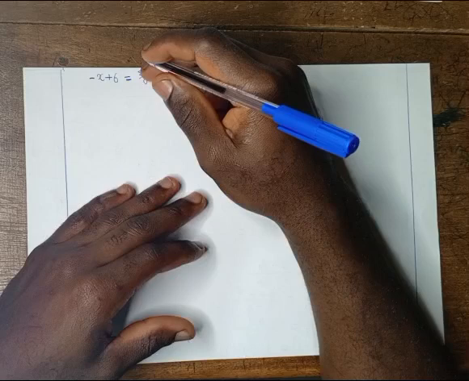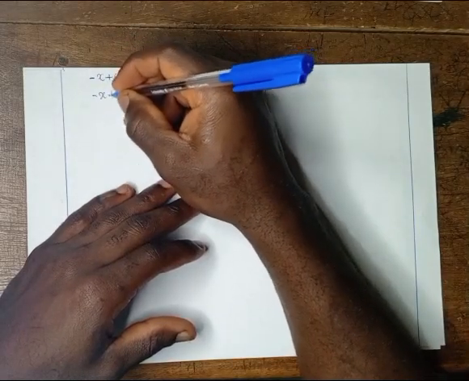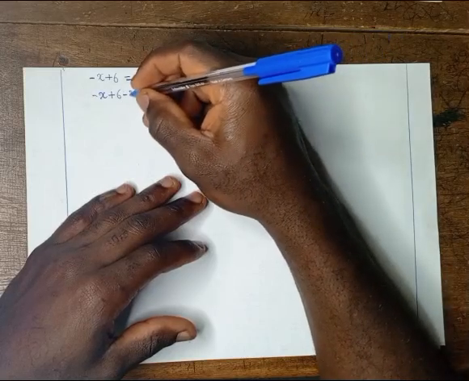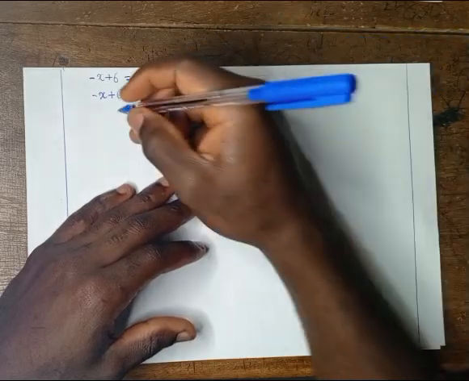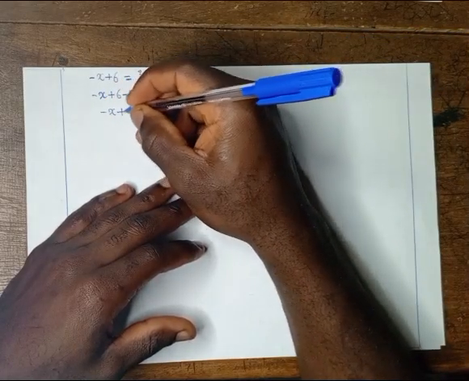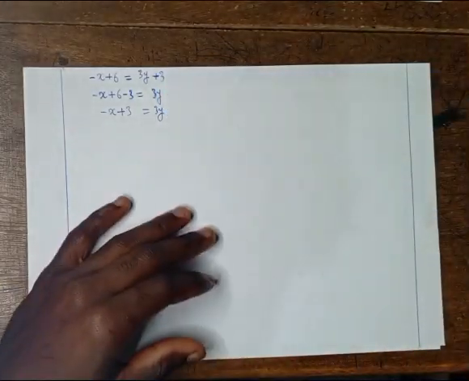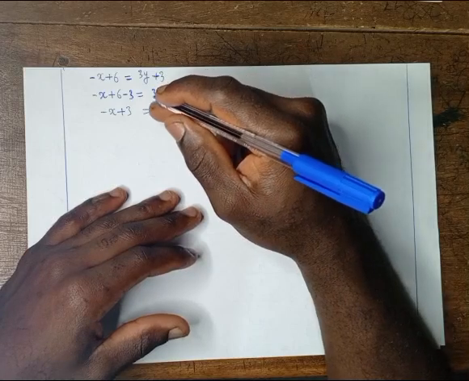We have to make y the subject of formula. We are going to send 3 this way. This will give us negative x plus 6, 3 becomes negative 3, equal to 3y. This will give us negative x, 6 minus 3 gives us positive 3, is equal to 3y. Next, we are going to divide all through by the coefficient of y, which is 3.